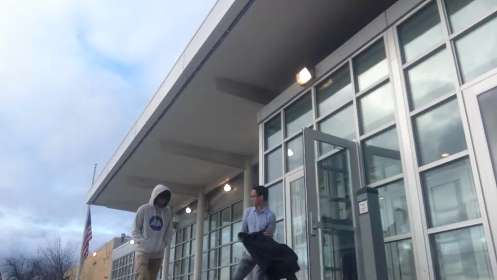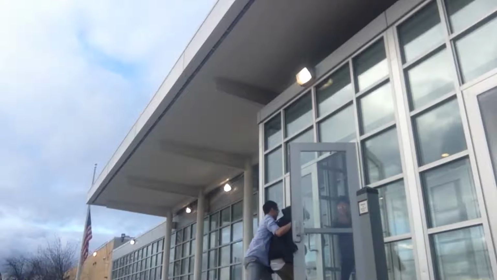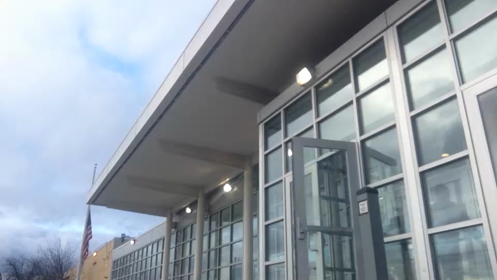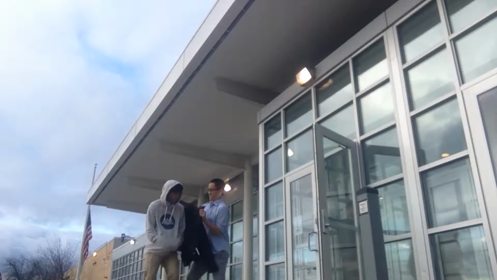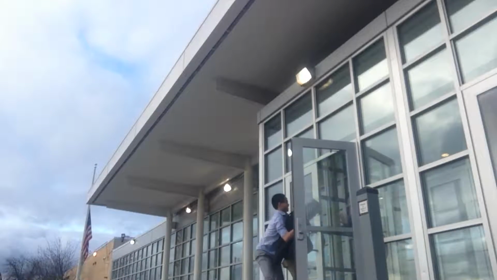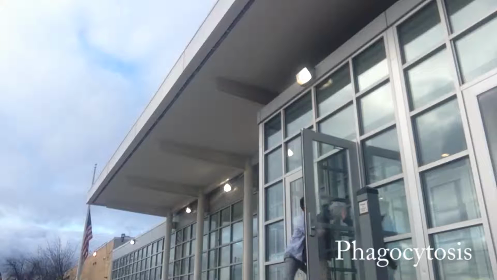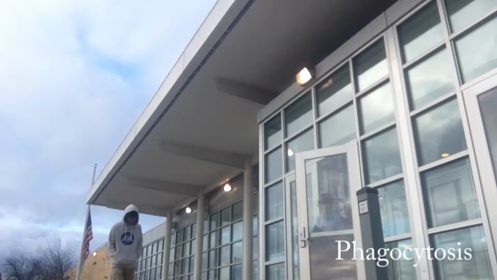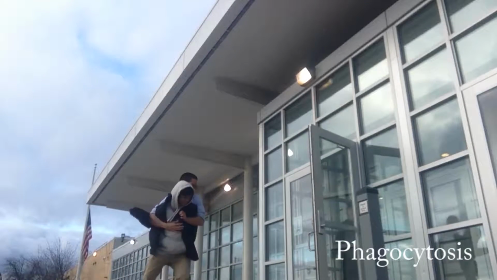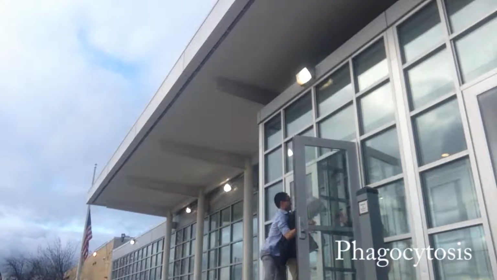And with a quick grab, it is absorbed. The cell membrane then secures its prey by creating a pocket that pinches off, also called a vesicle. This process is known as phagocytosis, and is a means of feeding for single-celled organisms. Phagocytosis exists in the human body as a defense mechanism against infection and foreign substances.